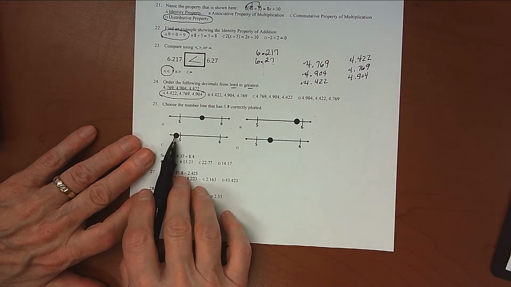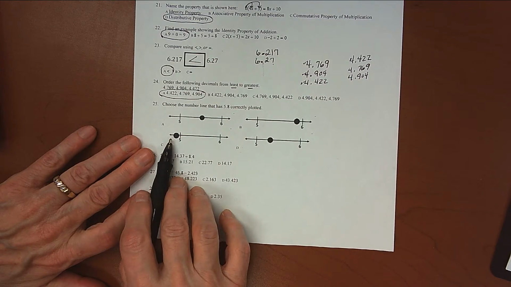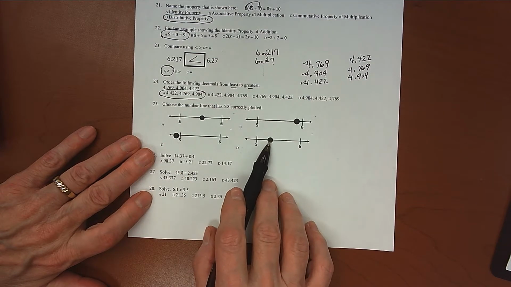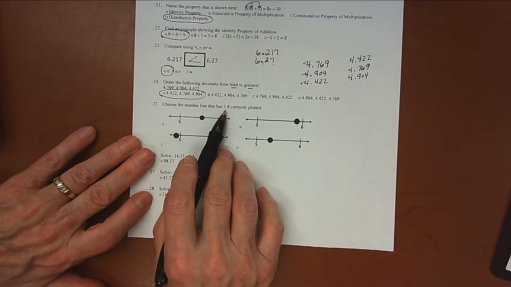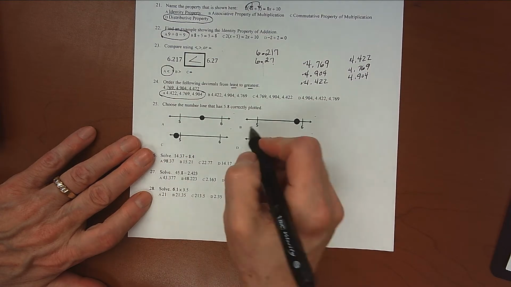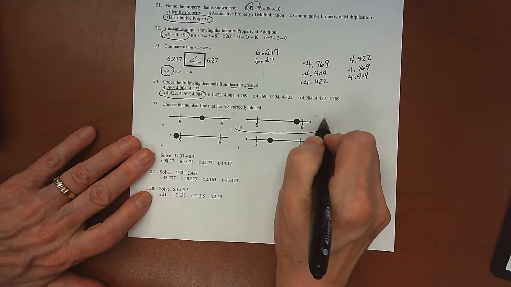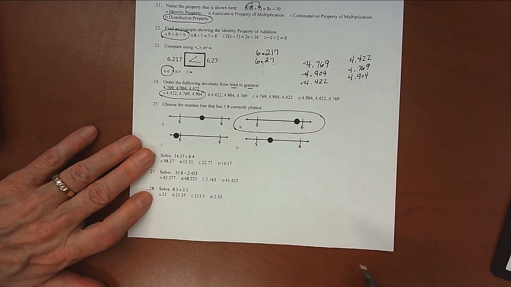Over here, the dot's before 5, so that's not going to be it. And over here, we've got the dot closer to 5 than to 6, so that's not going to be it, because 5 and 8/10 is going to be closer to 6 than it is to 5. And so, having looked at all the options, B is our best option.